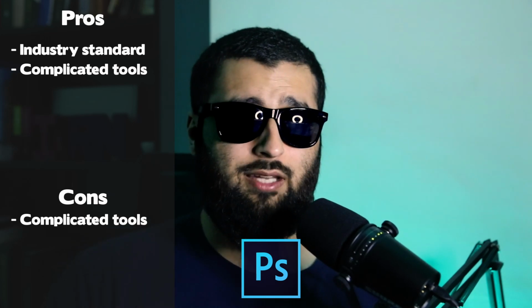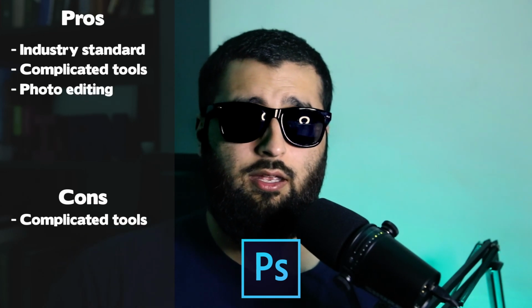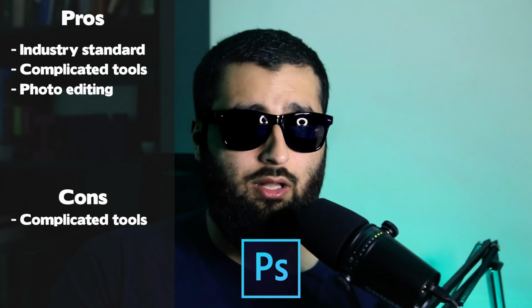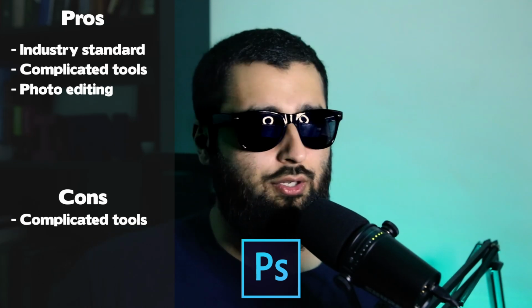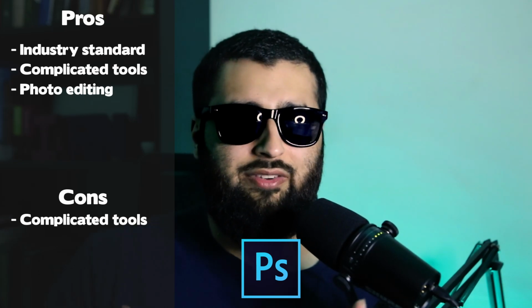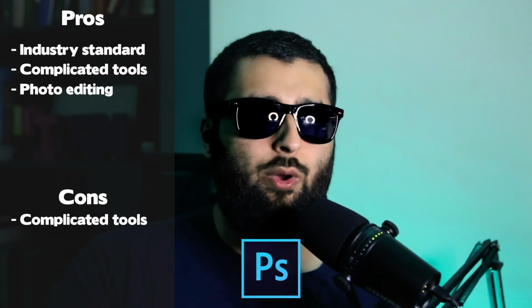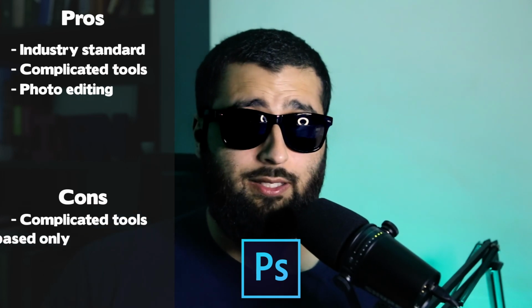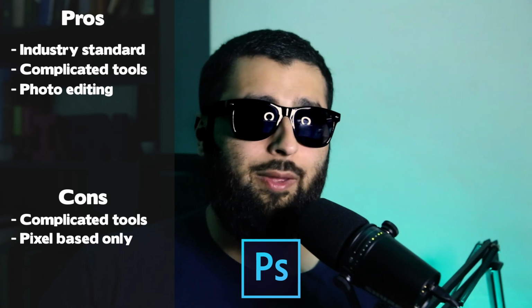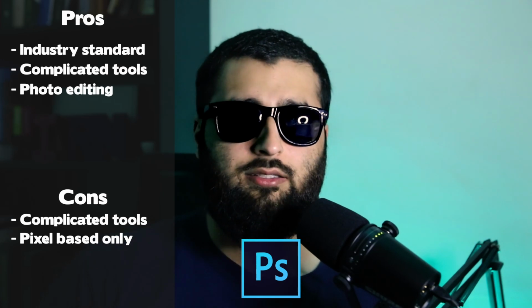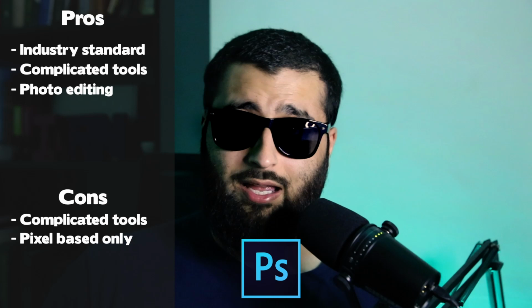Now, it's probably the best at photo editing in this list, and you can make some graphics within it as well, but Adobe also have Illustrator that you can use to create graphics as well. There's a bit of an intertwine there, but something to be aware of is that it is purely pixel based. So you don't really have the benefit of using things like vector lines and creating things that are going to need to be sized in different ways.